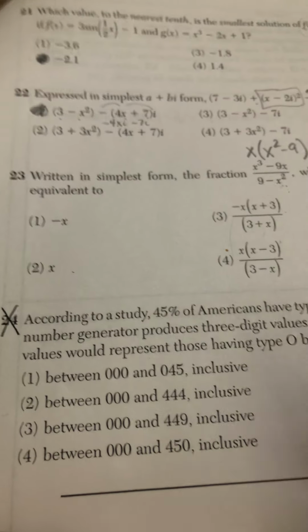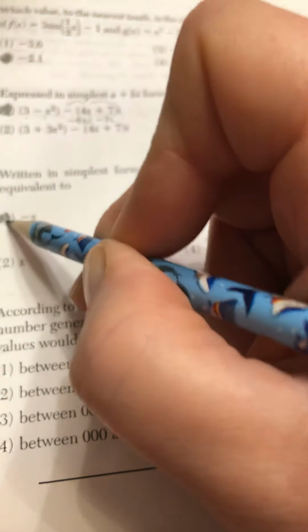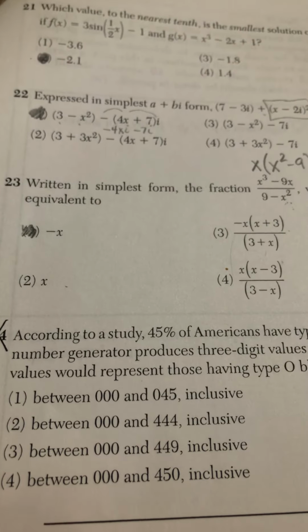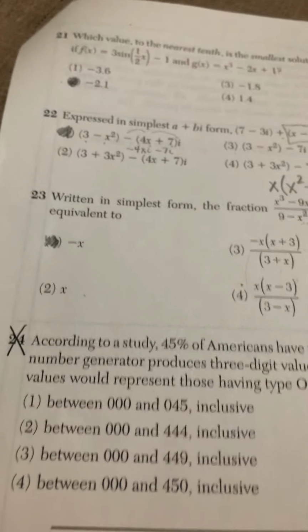Answer choice 1. If you can hear, Leah is singing in the background. So we've got singing, fighting, guys. We are entertaining you like no one's business today.